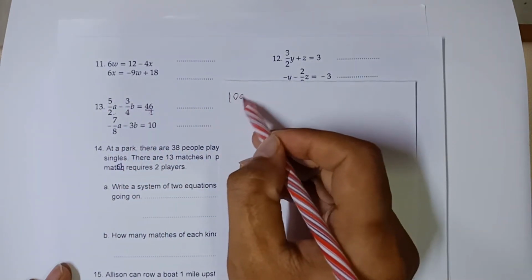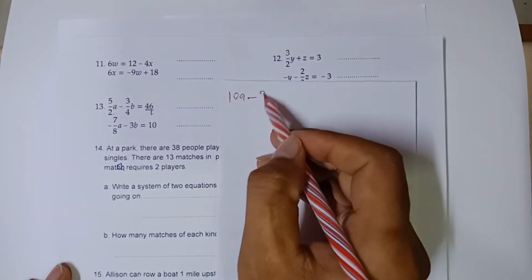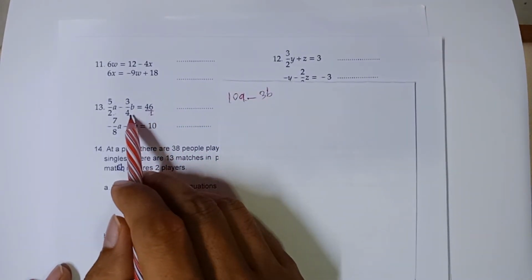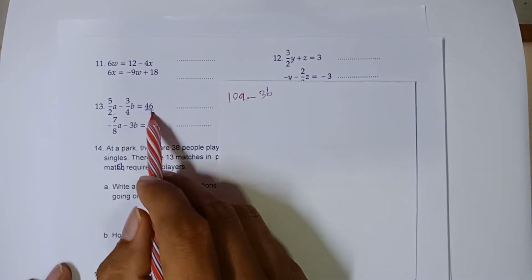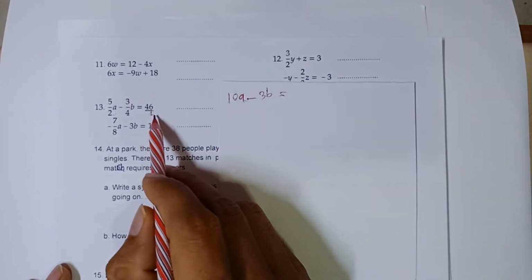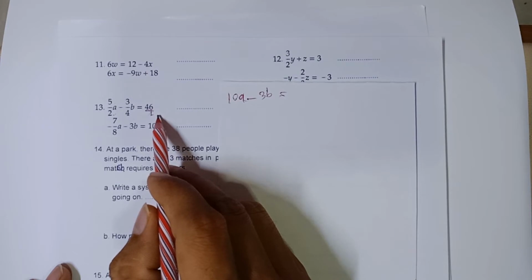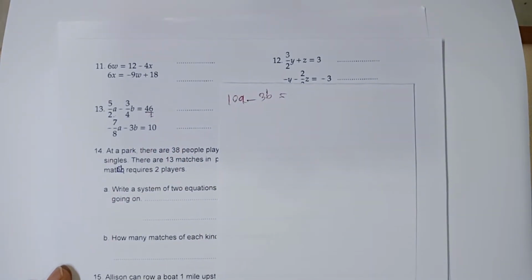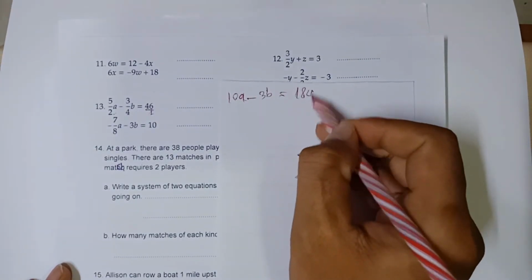You have 10a minus 3b. The second term, you do not have to multiply with anything. It's already 4. But 46 right here, you must multiply by 4 because you need to make the denominator 4. So therefore 46 times 4, 46 multiplied by 4, that will give you 184.